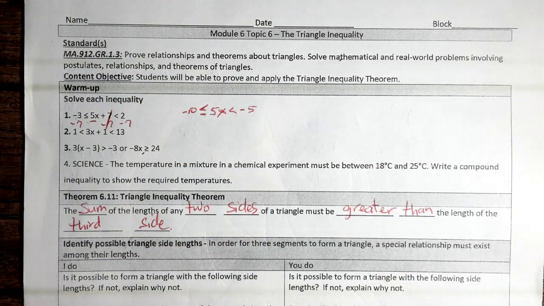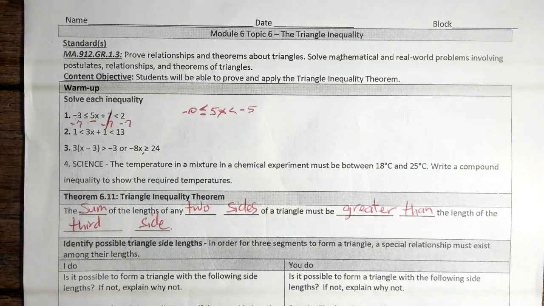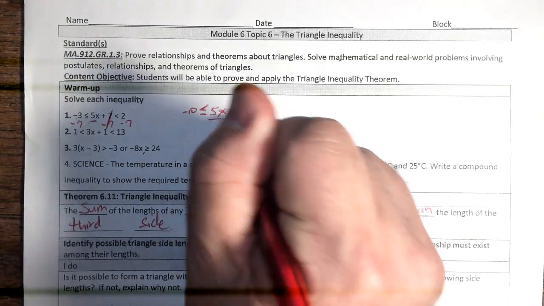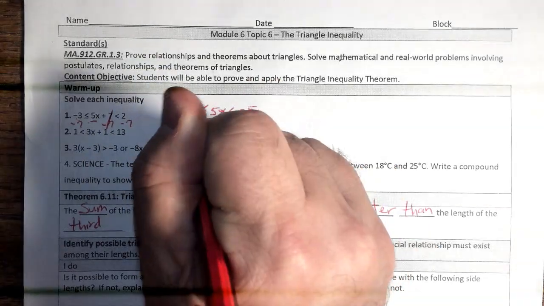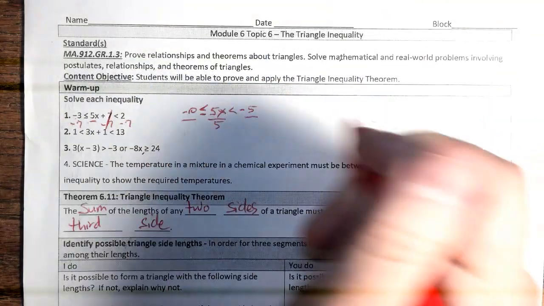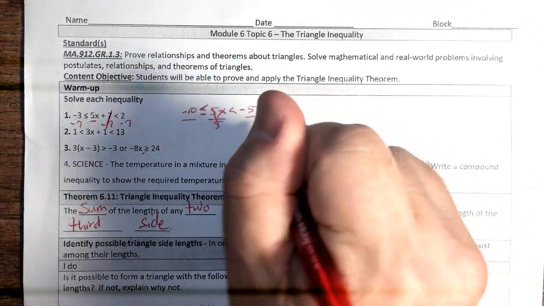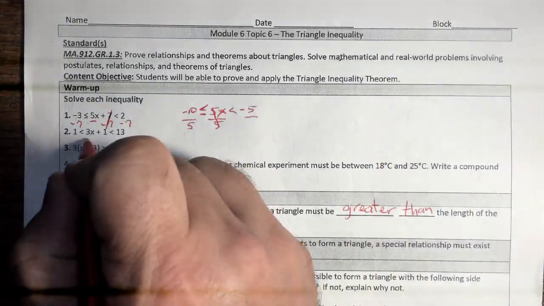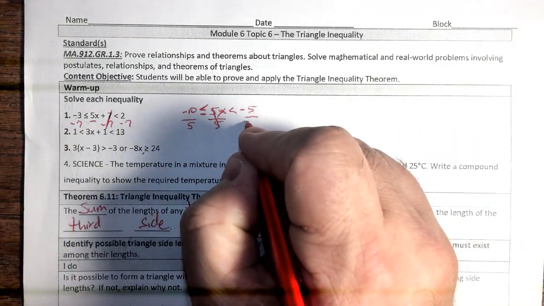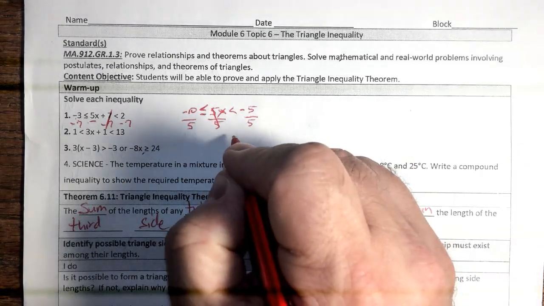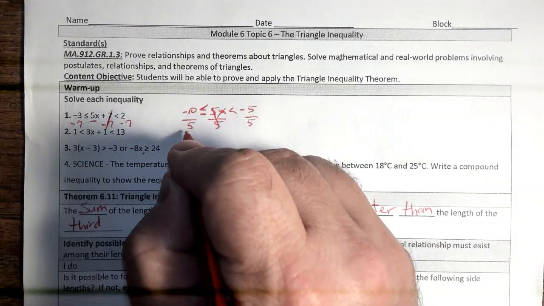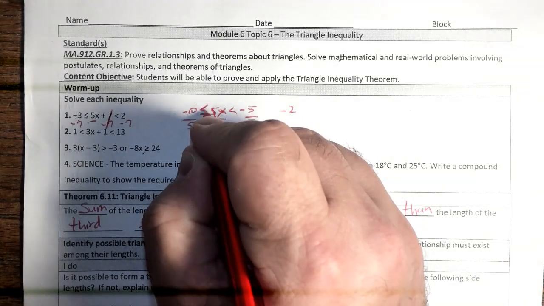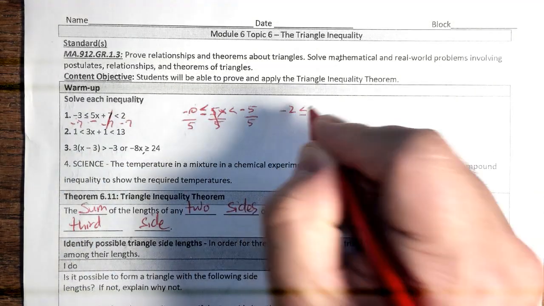Now, still trying to get x by itself, so we're going to divide everybody by 5. So the 5 here is going to cancel out. Let me make sure I have enough room. So let's do it this way. -10 divided by 5 is -2, less than or equal to.